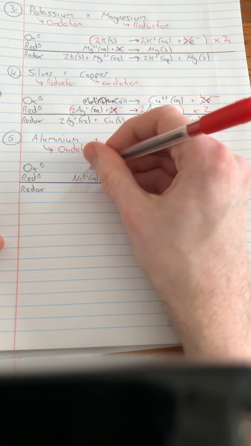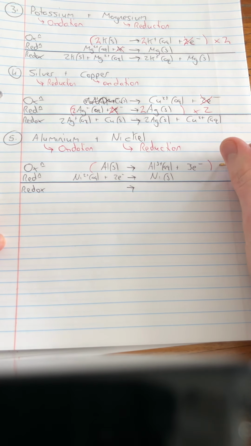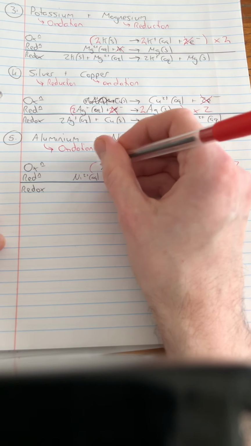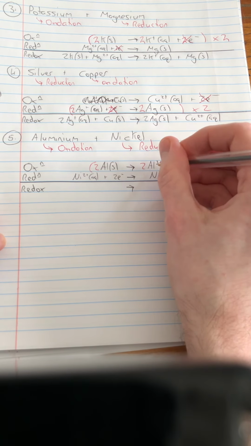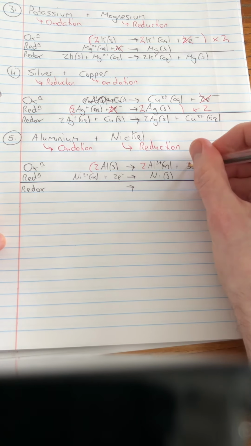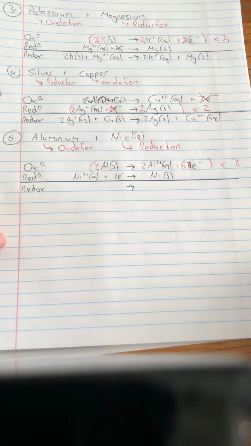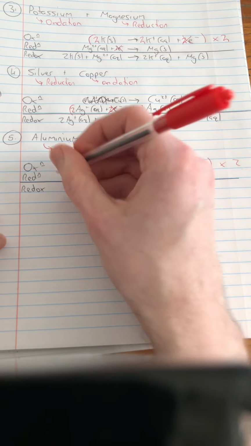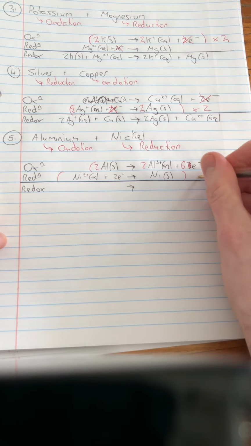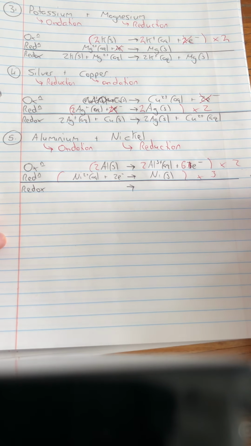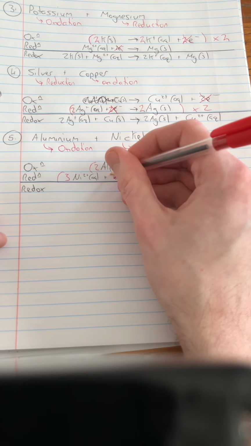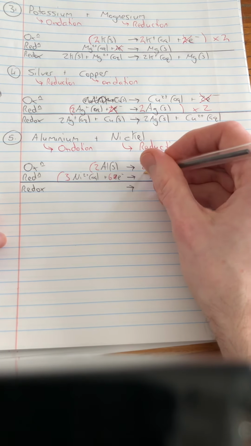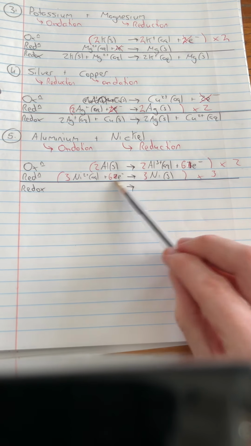Okay, so if we times the top equation by 2, we would get 2 Al solid goes to 2 Al3+ aqueous plus 6 electrons now. And if we times the bottom one by 3, that's going to be 3 nickel 2+ plus 6 electrons goes to 3 nickel solid. Okay, so the common number they both share is 6.